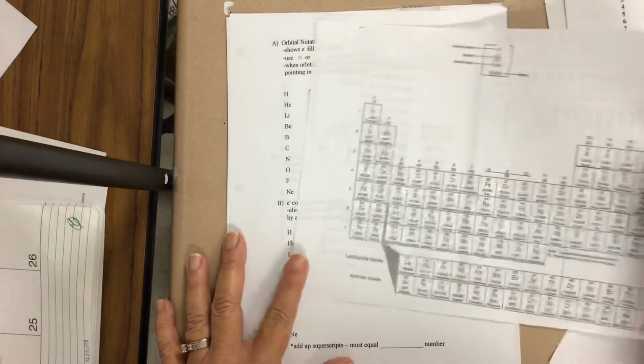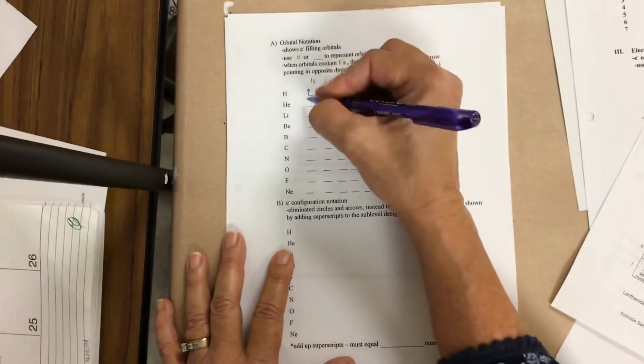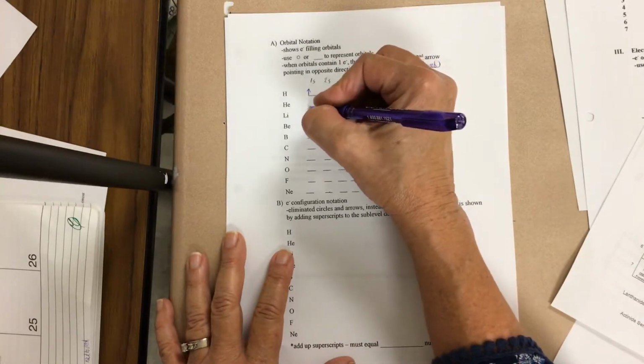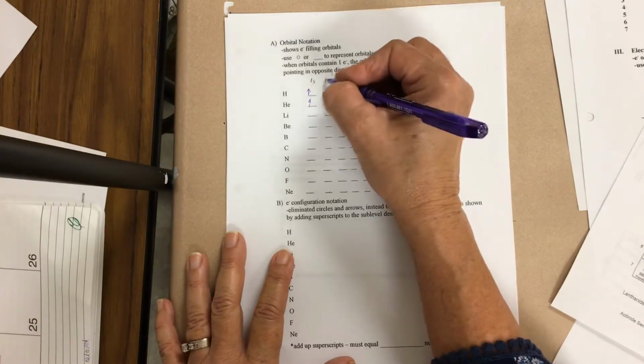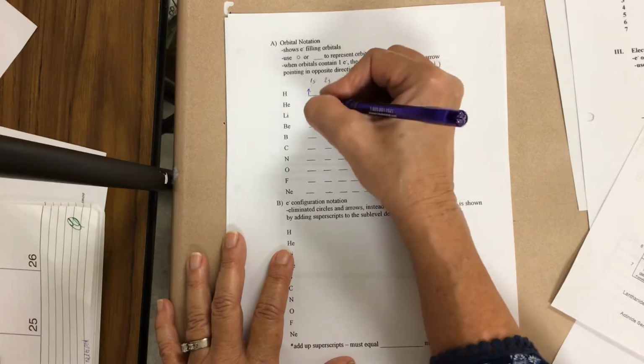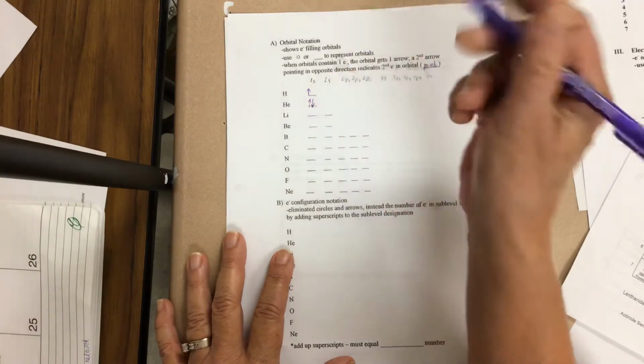Helium has the atomic number of 2, and that means it has 2 electrons, so you will put one electron in the first energy level s sublevel, and then before we go to the second energy level, we have to fill the first one up, so you put the second electron in the same orbital, but with the arrow going down to minimize repulsion.